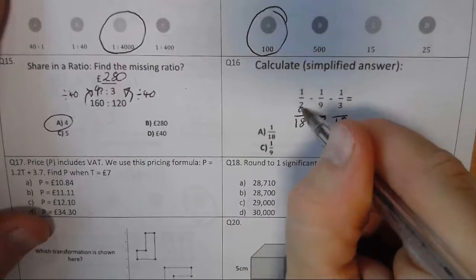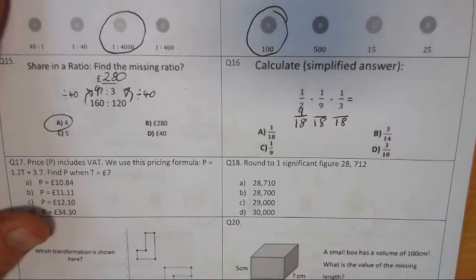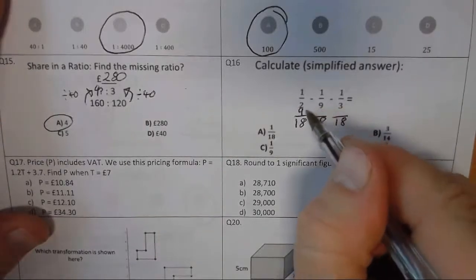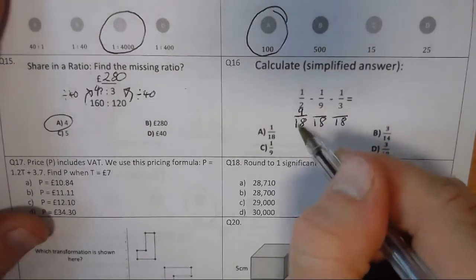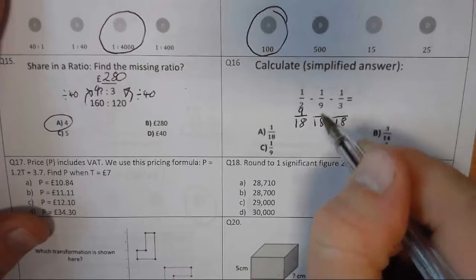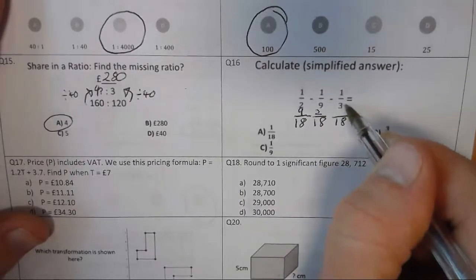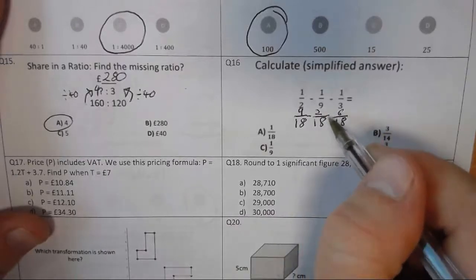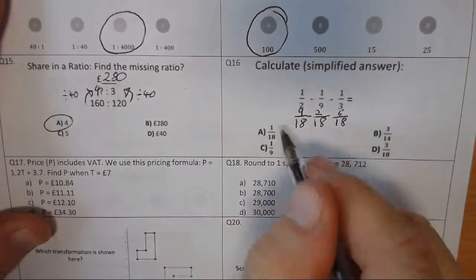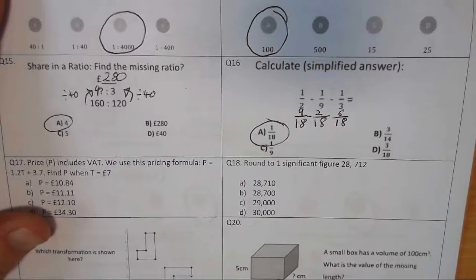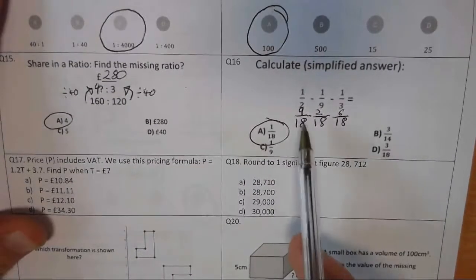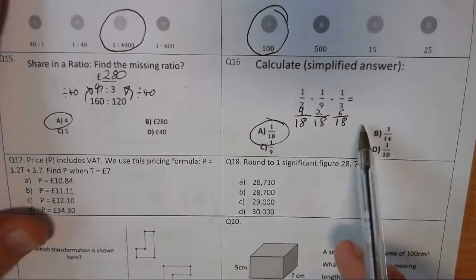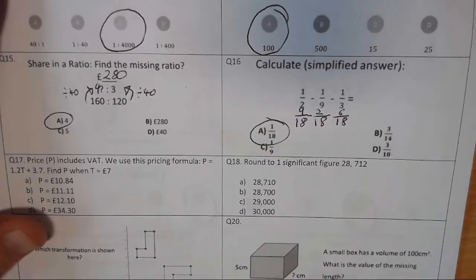Again, don't think you're just going to produce your answer. Be careful, be deliberate. That was times by 9, so the top's times by 9. This is times by 2, so the top's times by 2. This is times by 6, so the top's times by 6. So I've got 9/18, take away 2/18, take away 6/18, which just leaves me with 1/18 left.